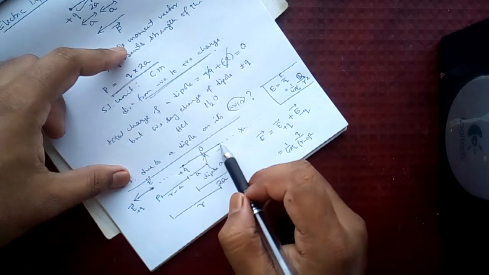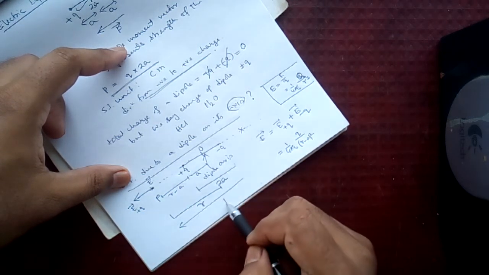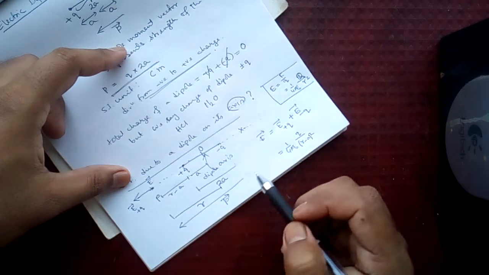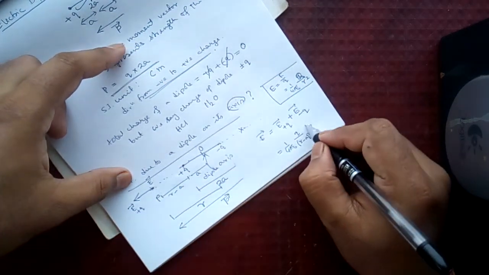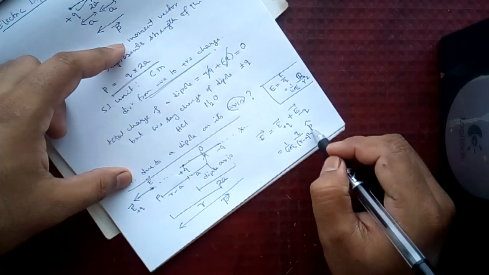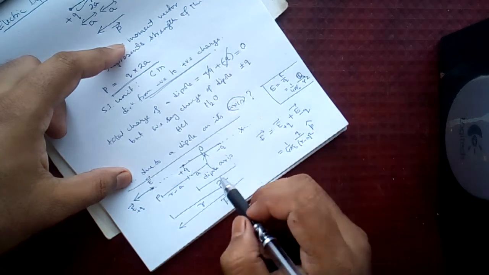Now let us see the direction. The direction is from negative to positive charge. This is the direction, and we know that this is the direction of the dipole moment vector, from negative to positive charge. So we put this p cap. P cap is the unit vector of this dipole moment vector. It gives the direction of this vector.